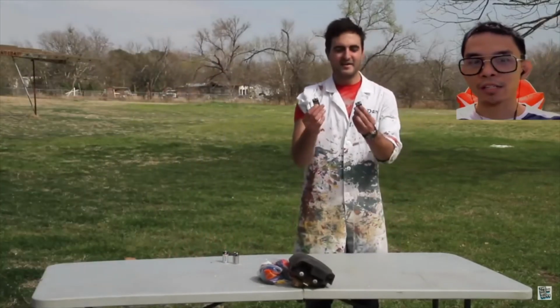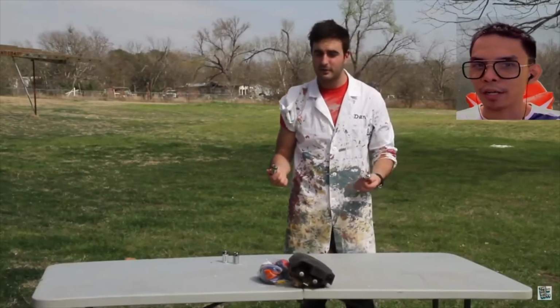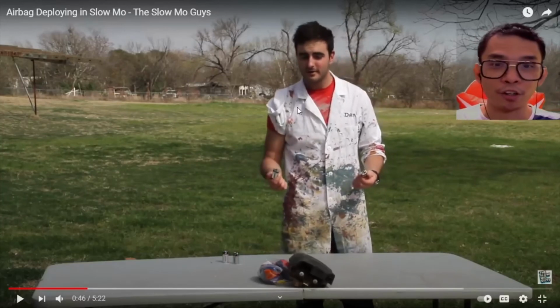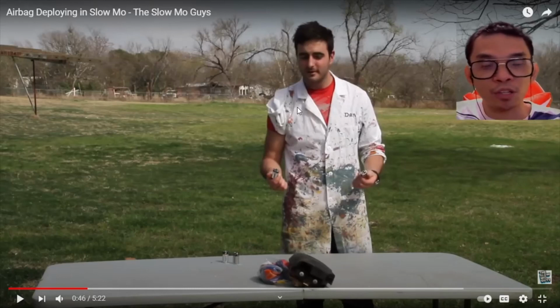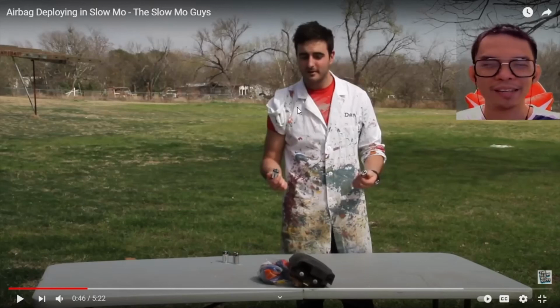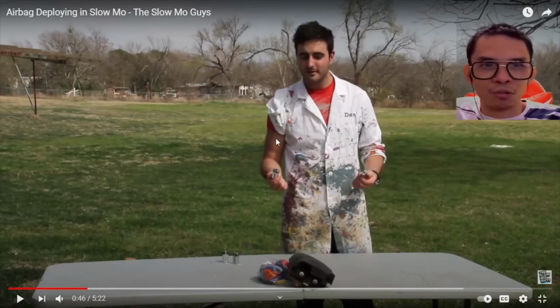Alright, so in this case, batteries here, gonna connect them up and hopefully that'll work. So in this demonstration that they will do, they will show us how the airbag deploys, how fast the airbag deploys, and they will use a slow motion camera for us to appreciate how it deploys. Okay, so let's take a good look on that.